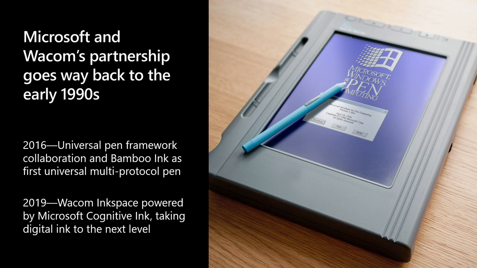And in 2016, we upgraded our partnership within the Universal Pen framework very successfully. We introduced Bamboo Ink as the very first universal multi-protocol pen that works on almost every Windows Ink device. And this year, in 2019, we are going to enhance our partnership on the ink side, where we will utilize Microsoft Cognitive Ink services inside our ink space to take the inking to the next level, to create a new flow around ink with meaning.